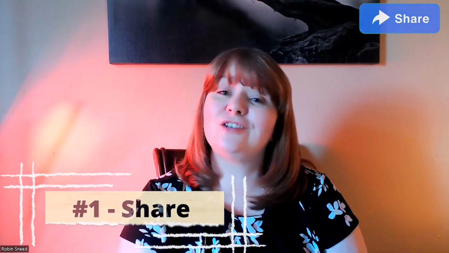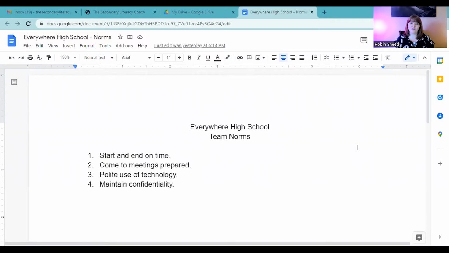The first and most obvious Google Docs feature your team needs to be using is the Share feature. Let me show you how to ensure that every member of your team has the access that they need. You are going to access the Share feature in your Google Docs by clicking on the blue Share button in the upper right-hand corner next to your profile image.